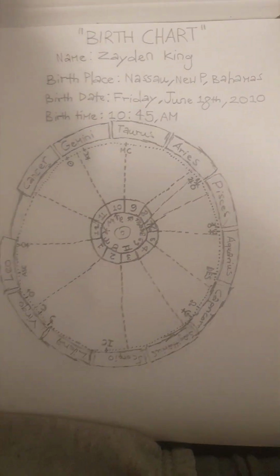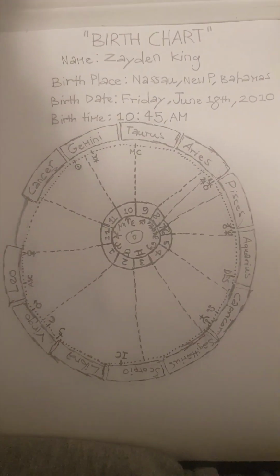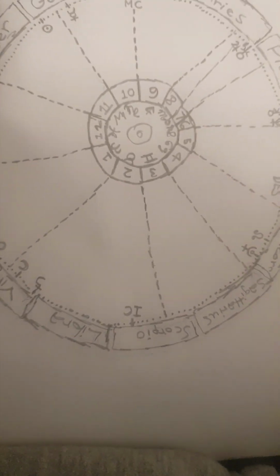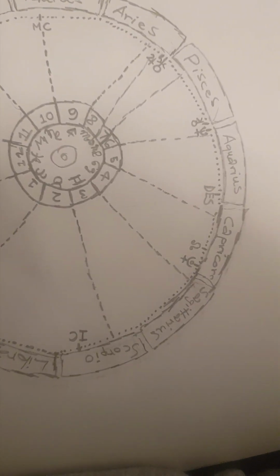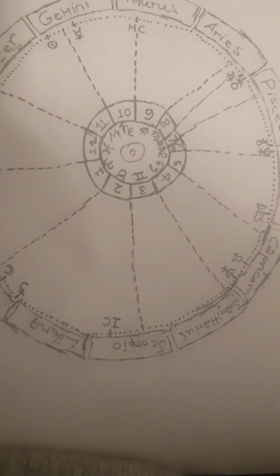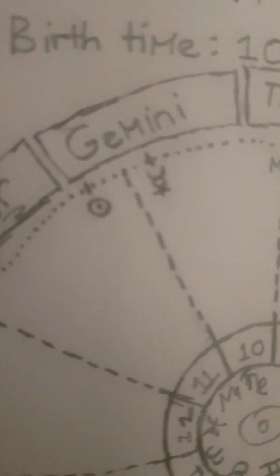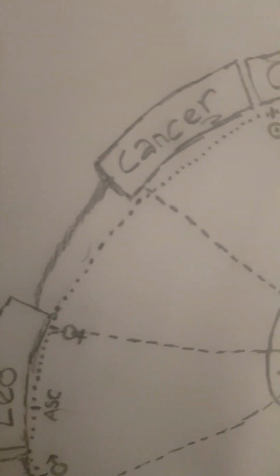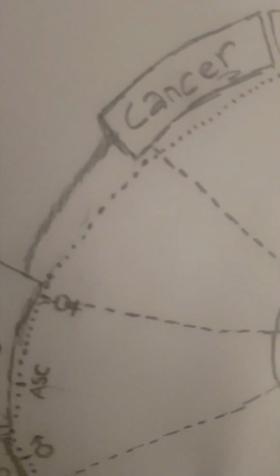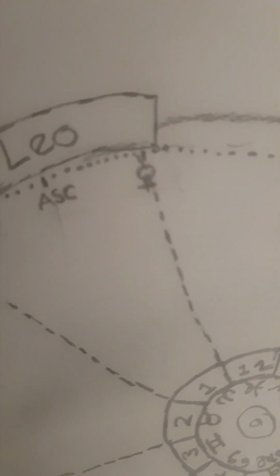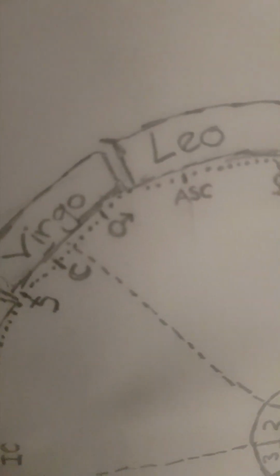So this is actually the real look of a real birth chart. This is all my information right down there. So right here, this is actually the birth chart. It's supposed to be in a circle motion, but like I said, I have some bad hand measures. So like I said, that's the symbol for Venus. I have the Sun and Venus within Gemini. Then I have my 4th house within Cancer. I have my ascendant and I think that's Venus. I have my Venus in Leo.